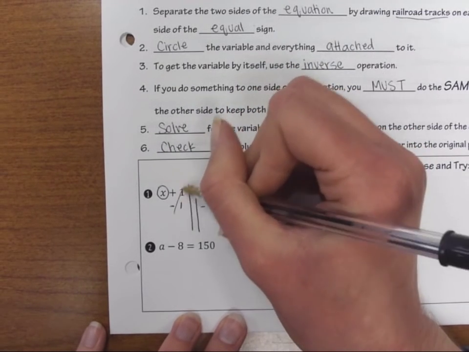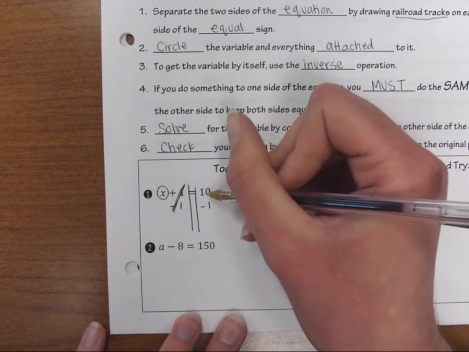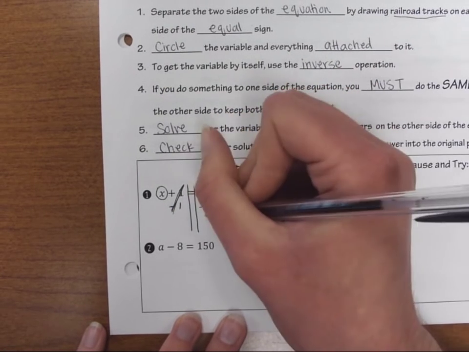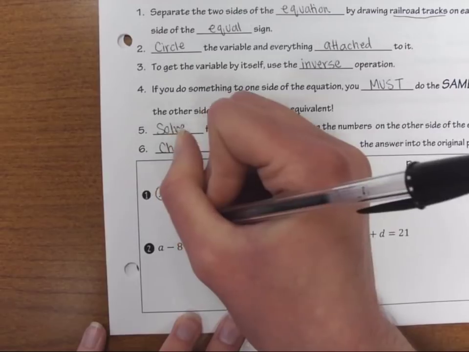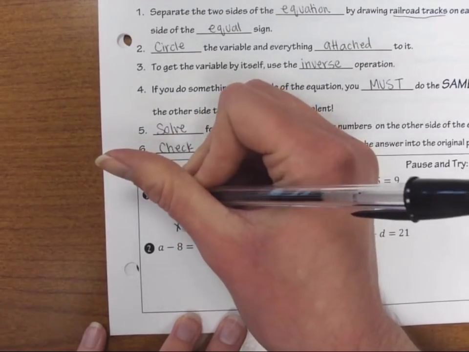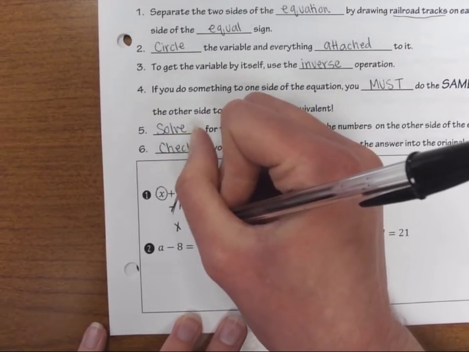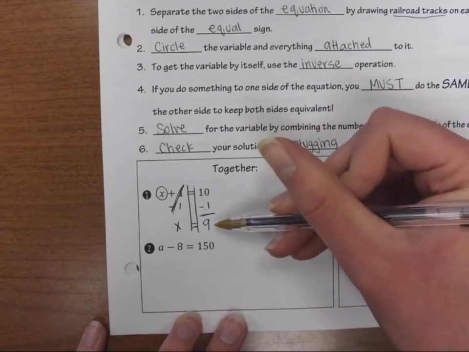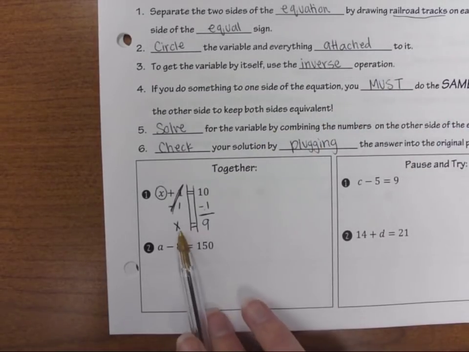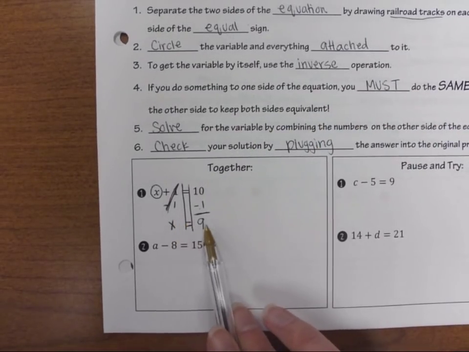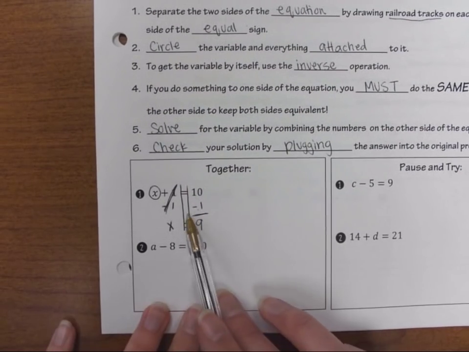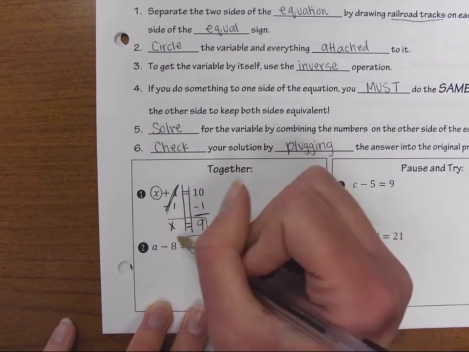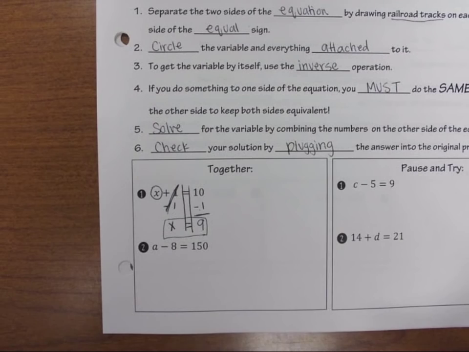1 minus 1 is 0. Those go away. 10 minus 1, I'm ready to solve that, is 9. So over here I'm left with my x. My equal sign stays in the middle on my railroad tracks. And over here I have a 9. I'm going to check that my x is by itself. Everything over here is simplified and combined, so I'm done. I get x equals 9.